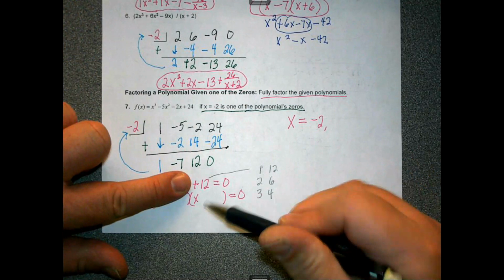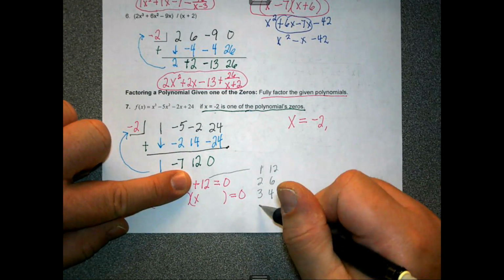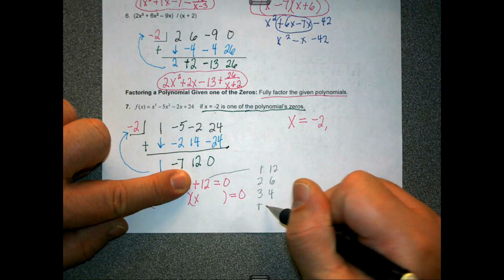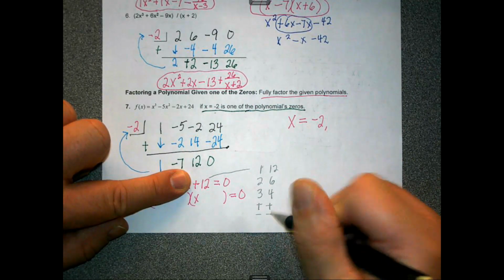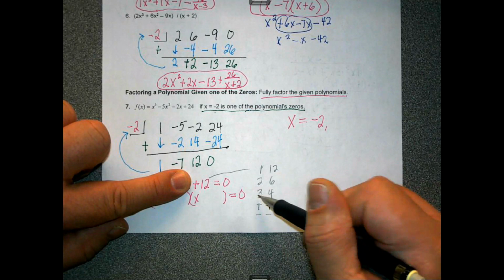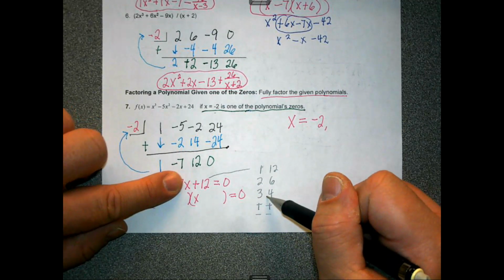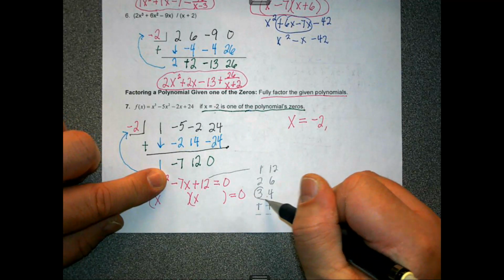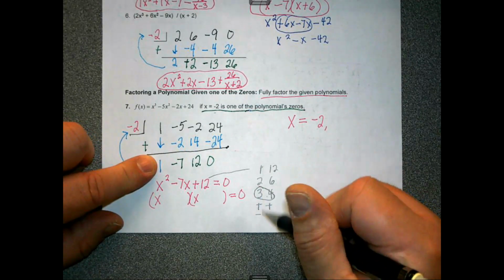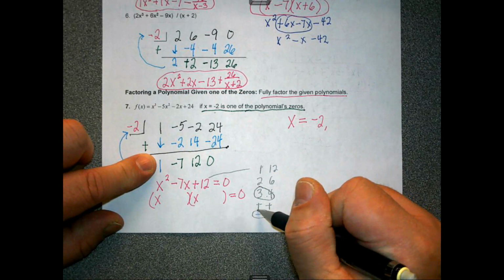It's a positive 12, so I'm going to be multiplying positive times positive or negative times negative, which means I'm going to be adding the factors, right? And they have to add up to negative 7, so I'm going to use 3 and 4, with negative. Yep.